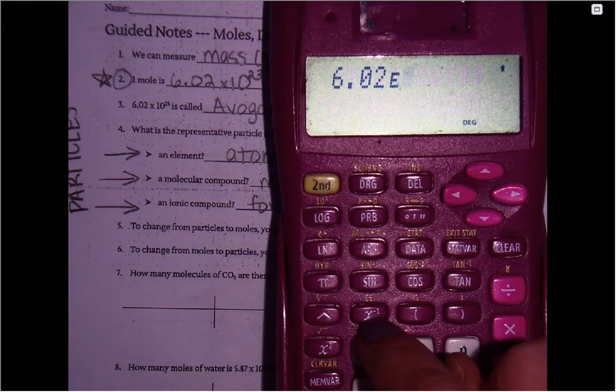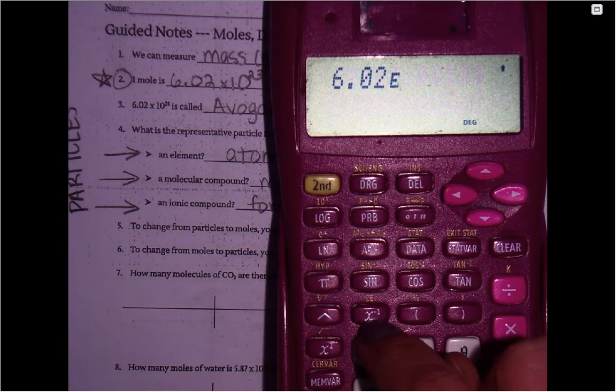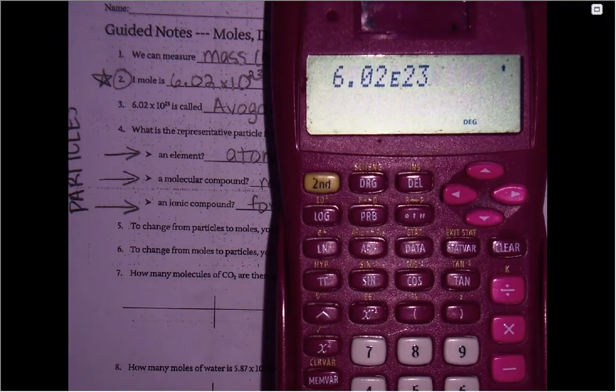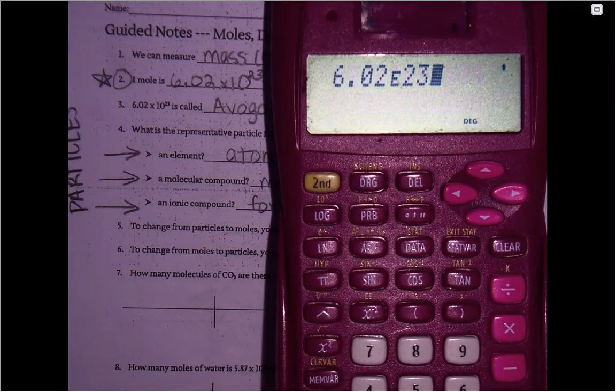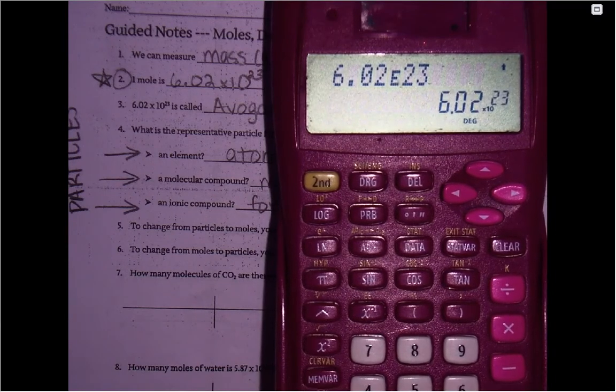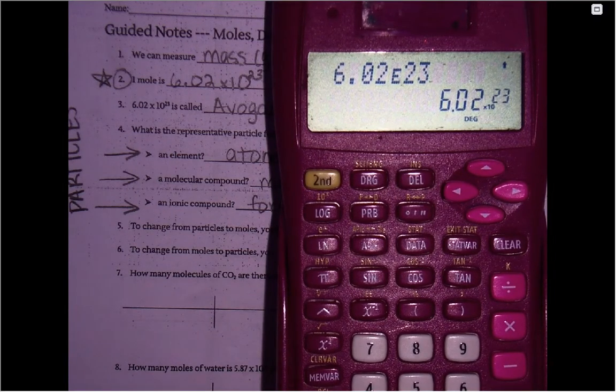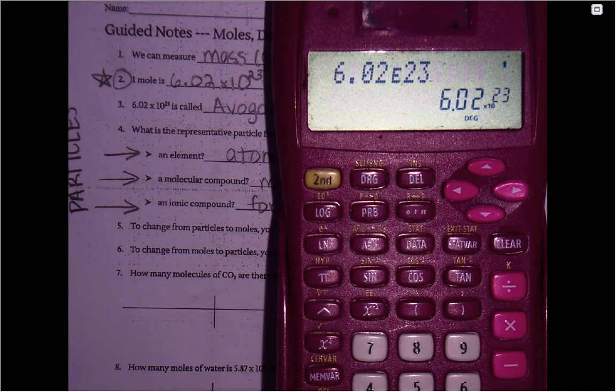You should have an E show up on your screen. Okay, and then we're going to hit 23. You're going to push enter and have that show up on your screen. Okay, so check to see that that's what's showing up.